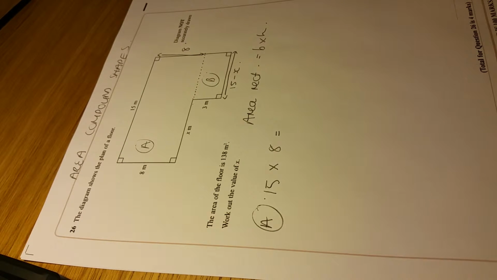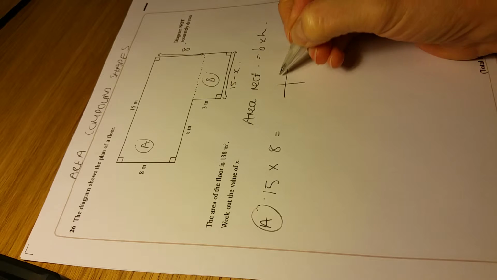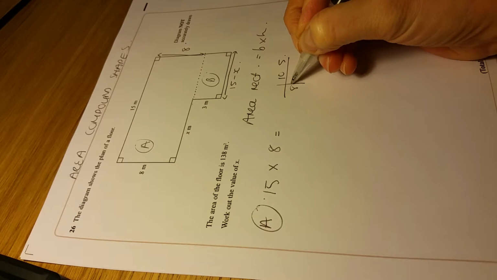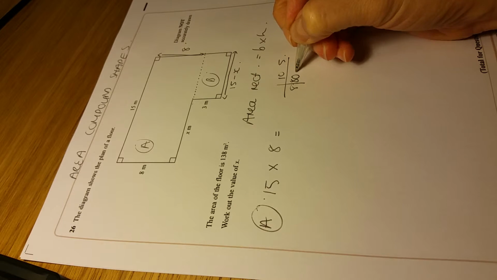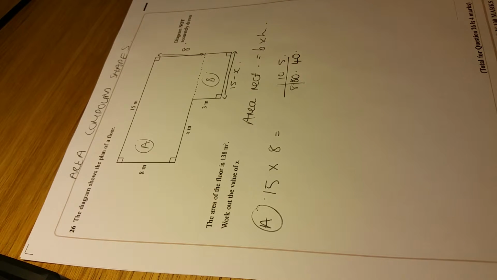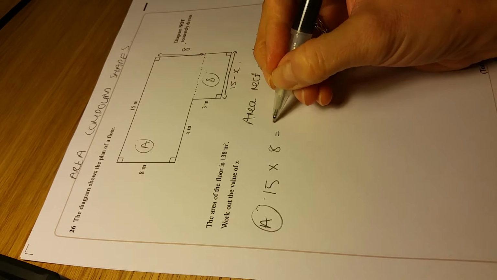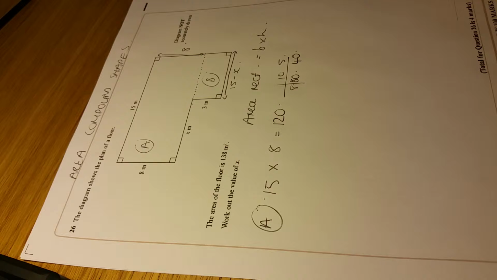Now this is non-calc, so if you need to, use the grid method, or a quick way for times by 8 is you double, double, double again. But most of you will use some other sort of method for multiplication. I'm a fan of the grid method because I think it's least likely to make a mistake. So 8 times 10 is 80, 8 times 5 is 40, put them together, 120. Now, it sounds like I'm stating the obvious, but before you keep going, check that makes sense.